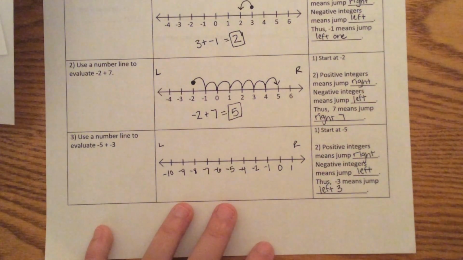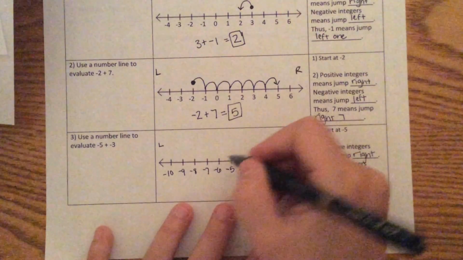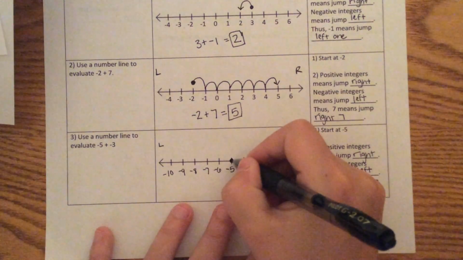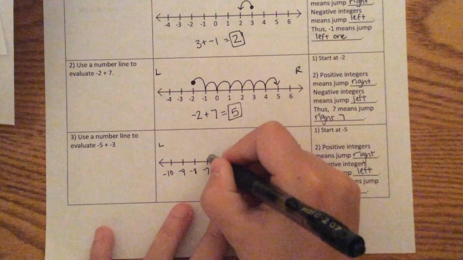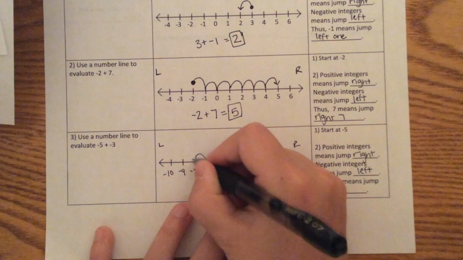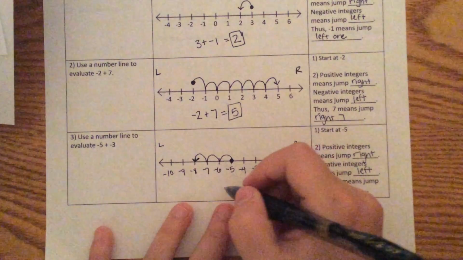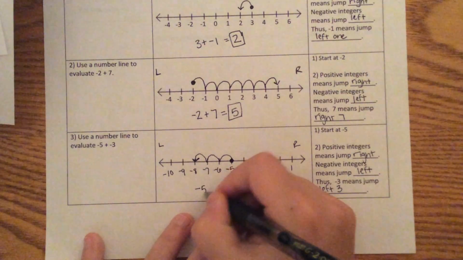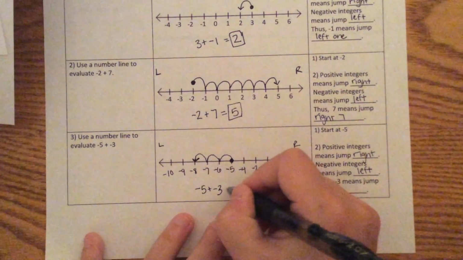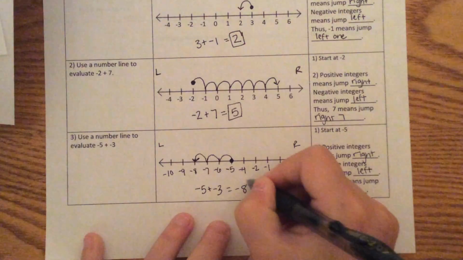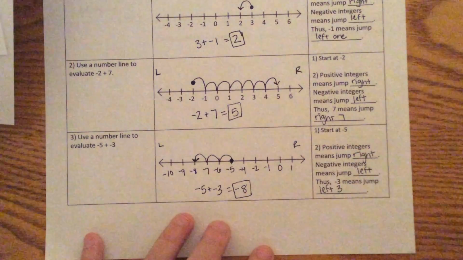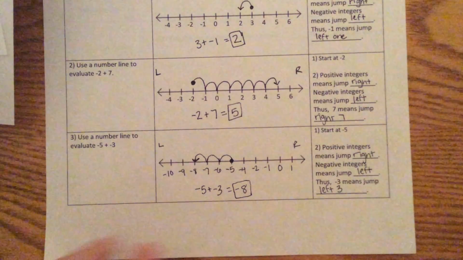So remember, this is the left side, this is right, if you have a tough time remembering left and right. Okay, so we're going to start at -5, then we're going left 3. So 1, 2, 3. So we end up at -8. So -5 plus -3 is -8. Okay, backside.